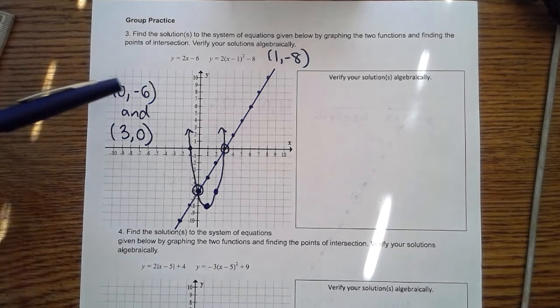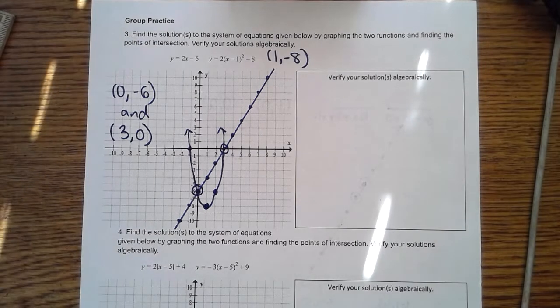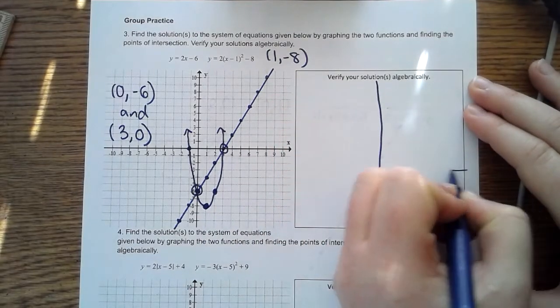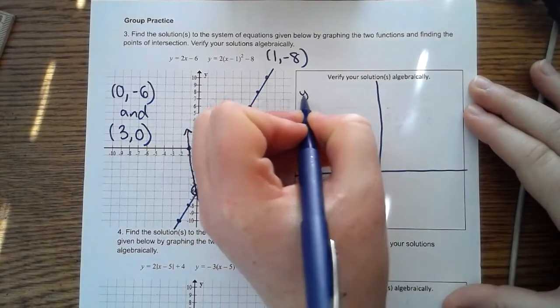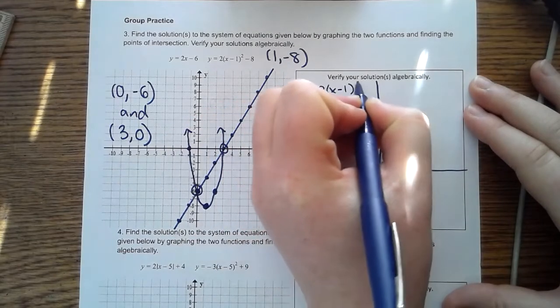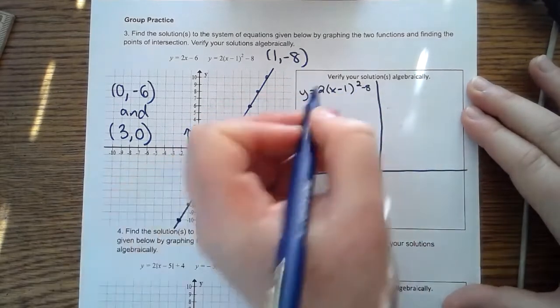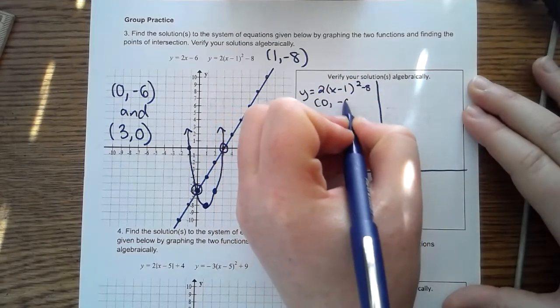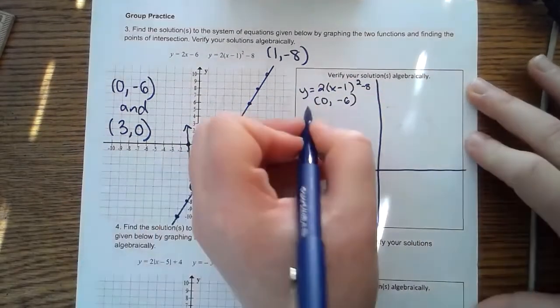So I had to plug in both answers to both equations. So that means I'm going to check 4 equations. So I'm going to make 4 boxes. So this is going to be y equals 2 times (x minus 1) squared minus 8. So if I plug in 0, -6, let's see how it goes.